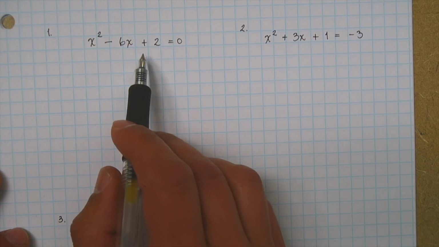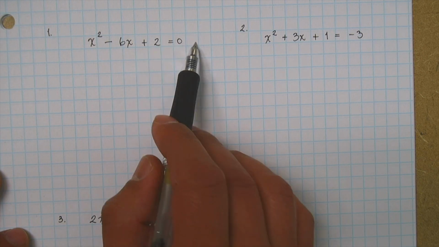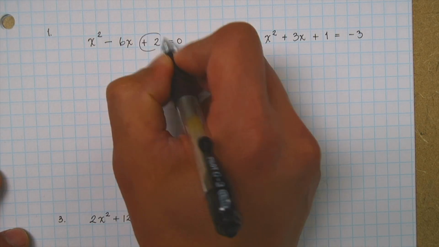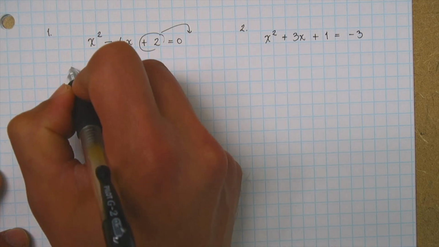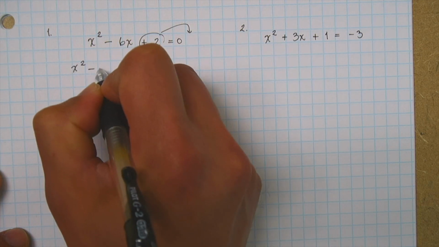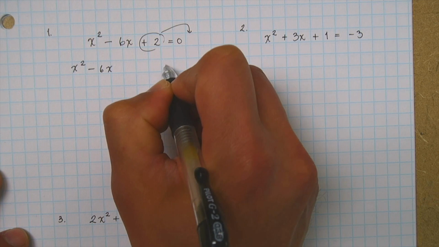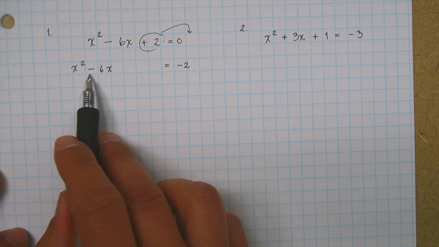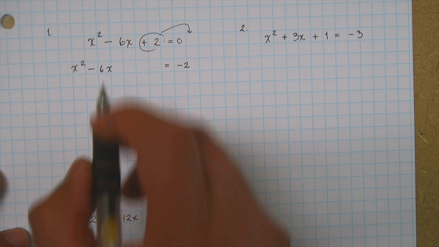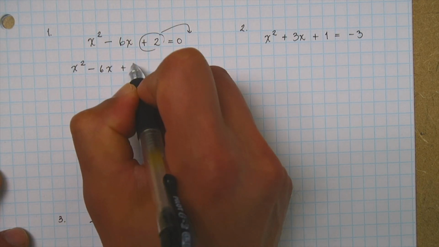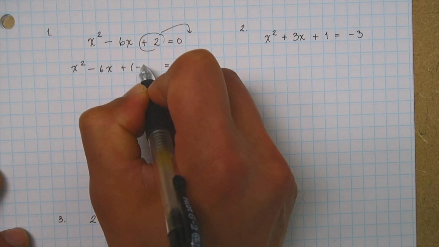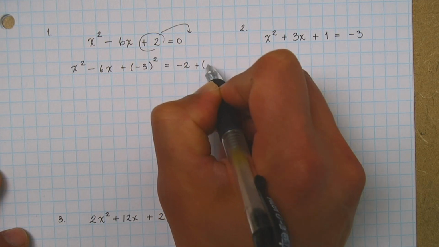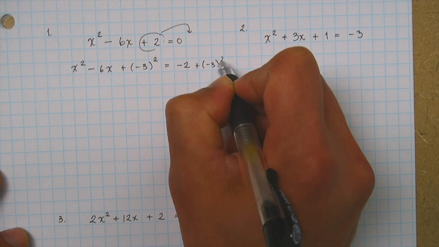So to complete the square, I'm just going to move this guy over to the other side. The positive 2 goes across, so it becomes a -2. Let me make some room here. x squared minus 6x equals -2. Now what do I put here? I take half of the middle term. Half of -6 is -3, and you have to square that. Whatever you add on one side, you add on the other side.